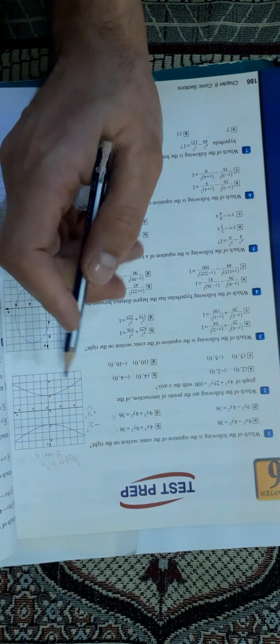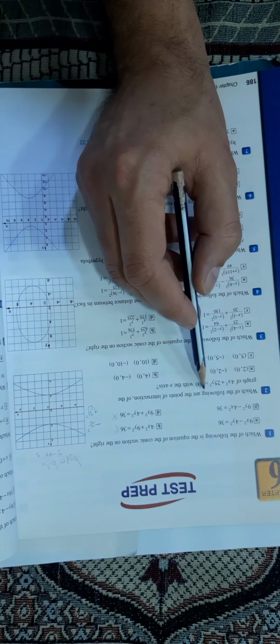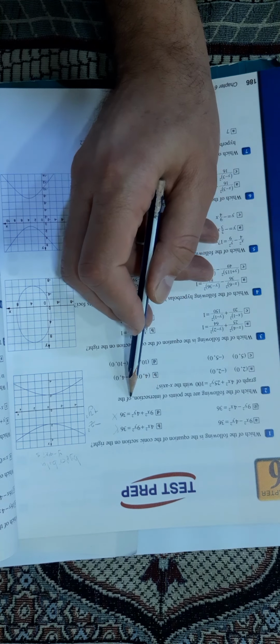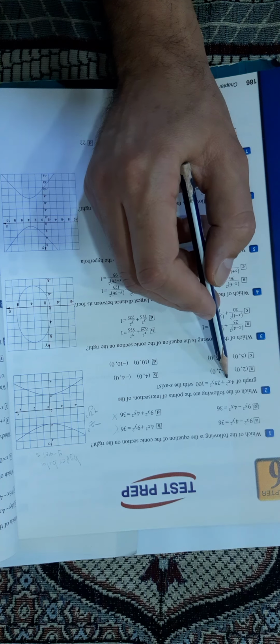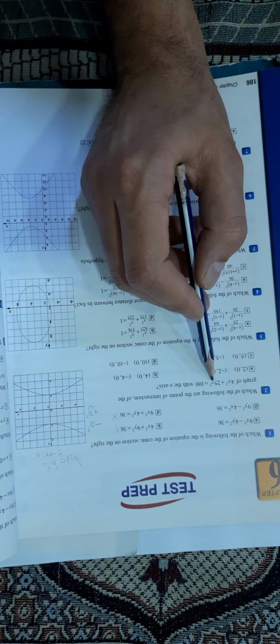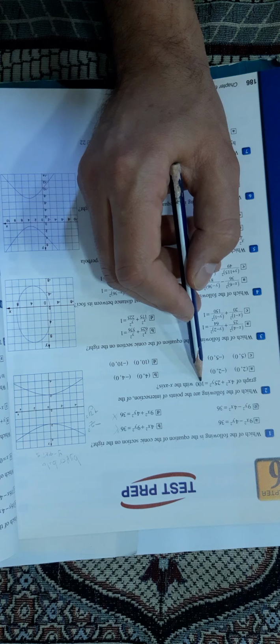Which of the following are the points of intersection of the graph of 4x squared plus 25y squared equal to 100 with the x-axis?